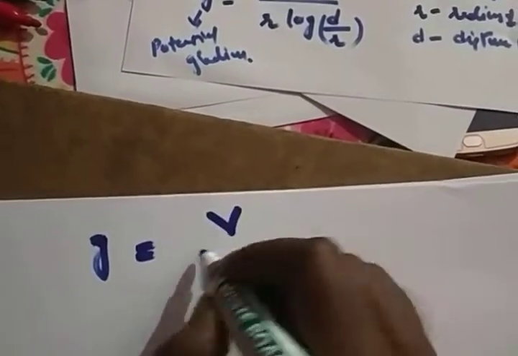If you want the critical disruptive voltage, meaning the voltage at which your breakdown occurs, we call it the critical disruptive voltage. The formula for the gradient is V by r log d by r.